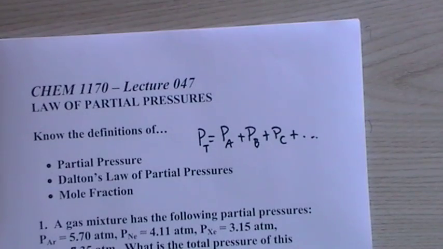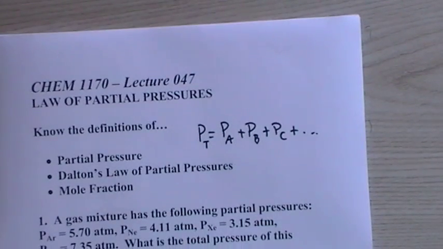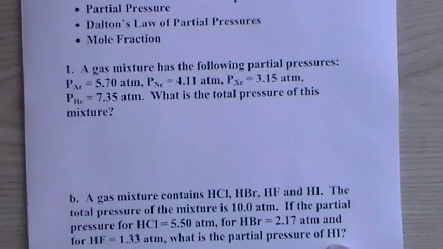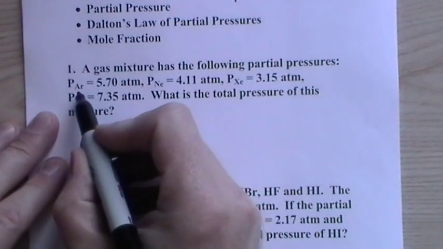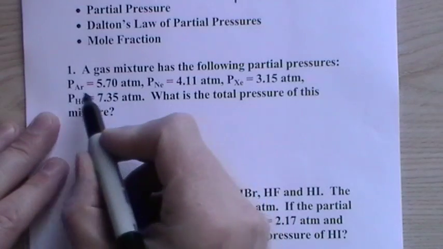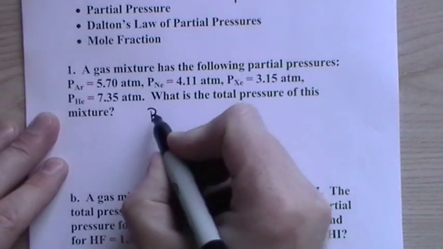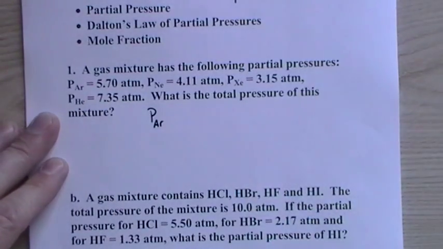So let's look at the first problem. A gas mixture has the following partial pressures. When we were dealing with argon and we want to show the partial pressure of argon, we put P with a lowercase argon subscript. If it's methane, we put methane there. So that subscript just tells us what the gas is.